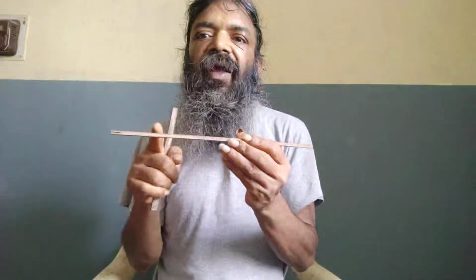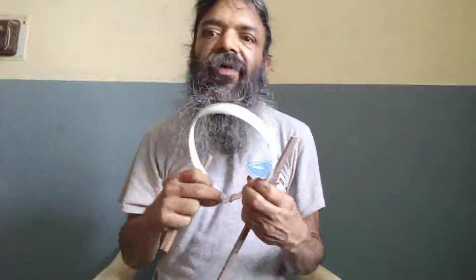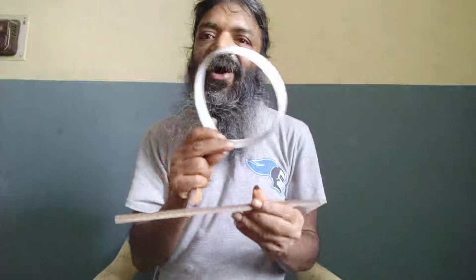So if I take any path from A to B, I had taken one rectangular path, I can take a straight line path, or a circular path, or a parabolic path from A to B. If I keep taking these paths, then everywhere it should be 0.